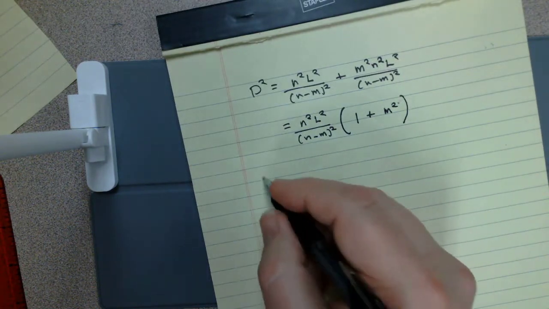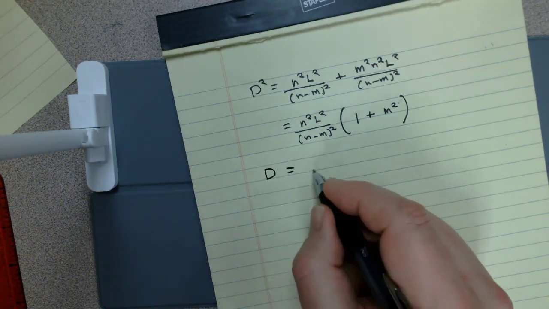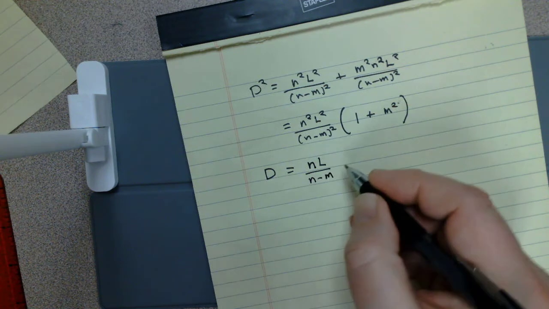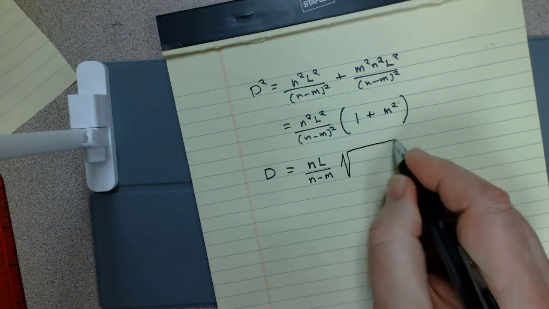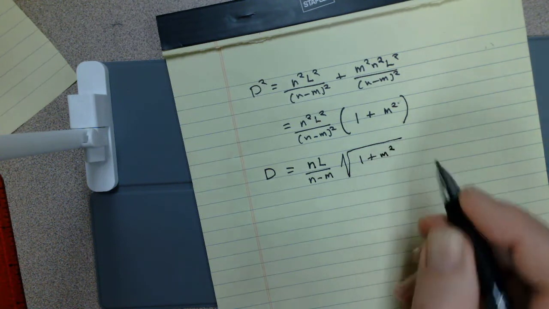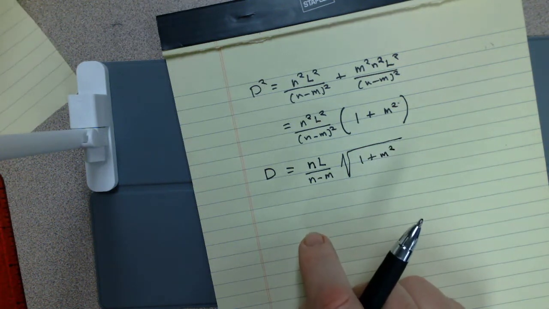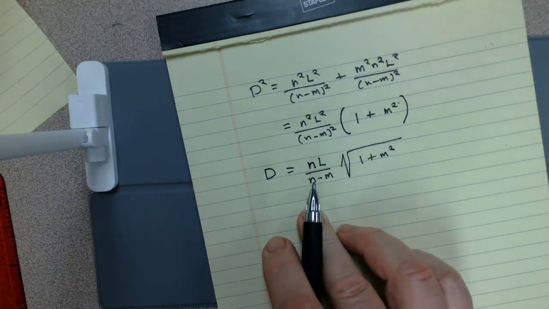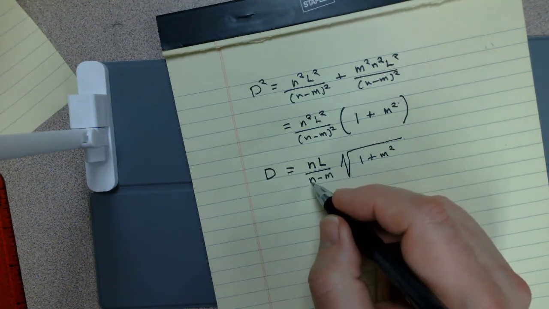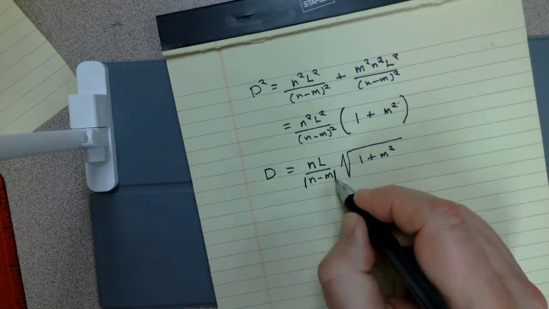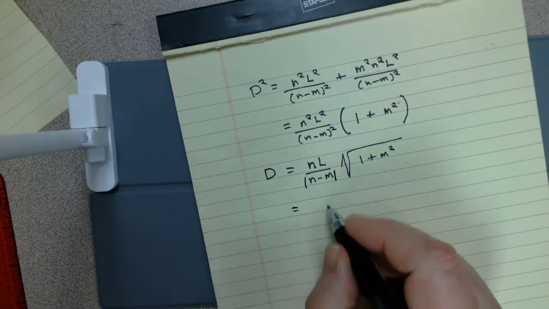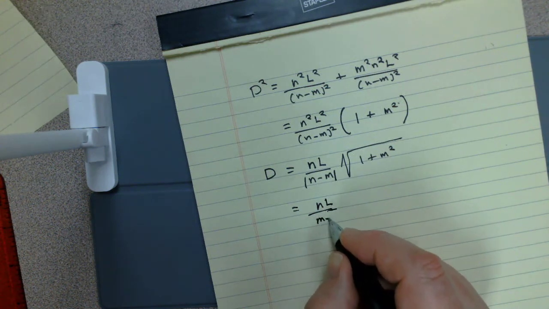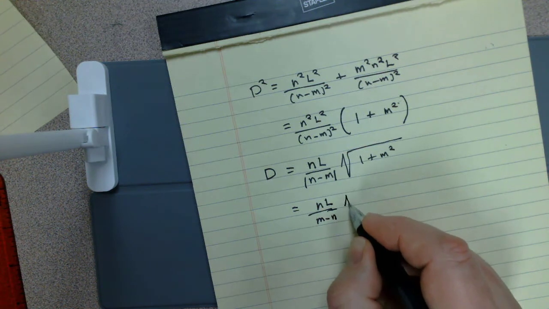And solving this, I can say d is equal to n L over n minus m times the square root of 1 plus m squared. Okay, and notice my slope of m is greater than my slope of n, so I actually need to put in an absolute value here, or, if I want to, I could just flip that order around to get rid of that. Okay.